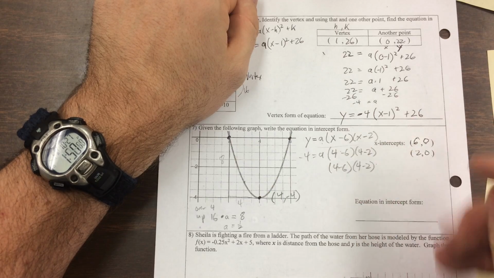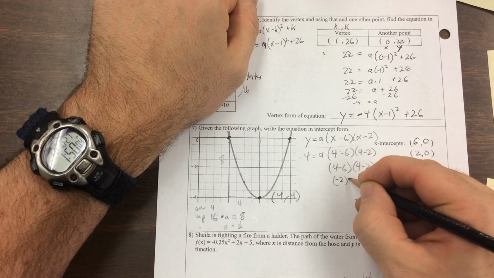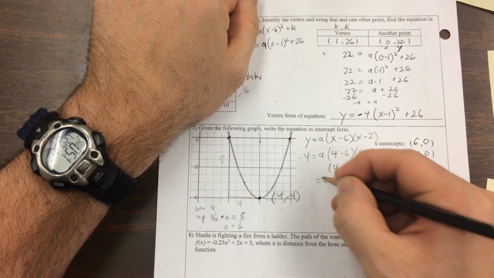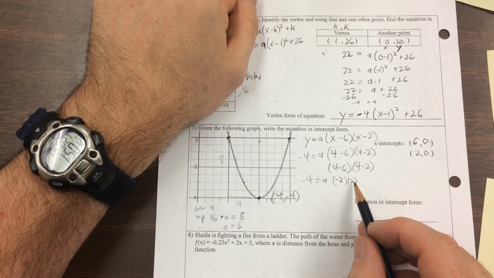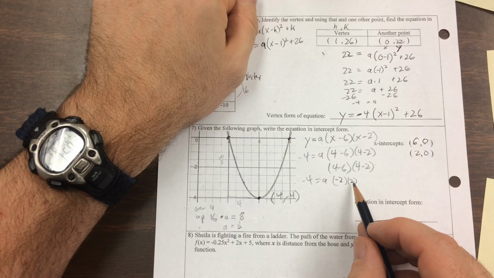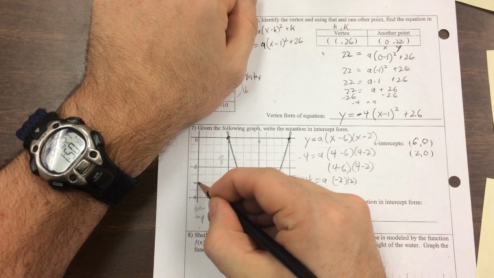So 4 minus 6 is negative 2. 4 minus 2 is 2. So I have A times negative 2 and 2. Wait a second, what is going on here? I know what I did.